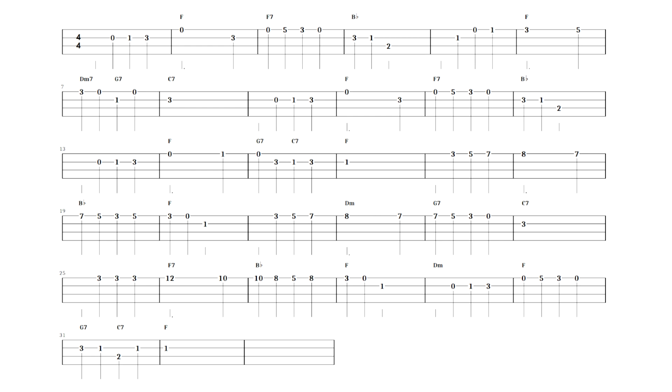B flat, F, D minor, G7, C7, F, B flat, F, D minor, F, G7 to C7 to F.